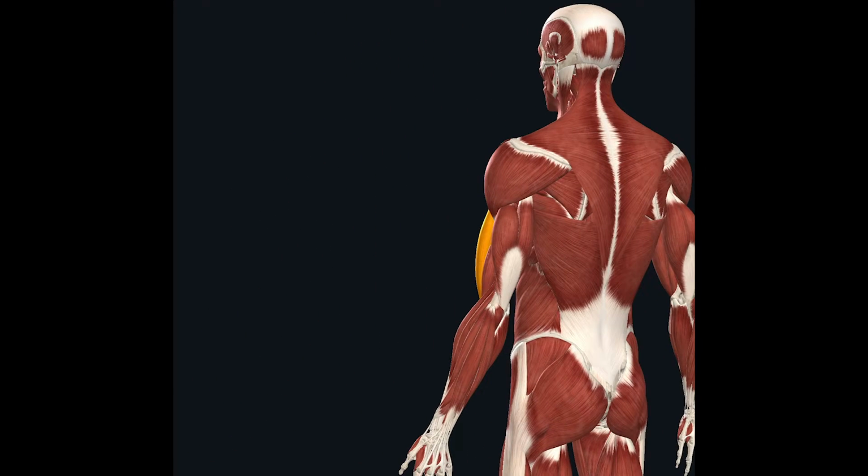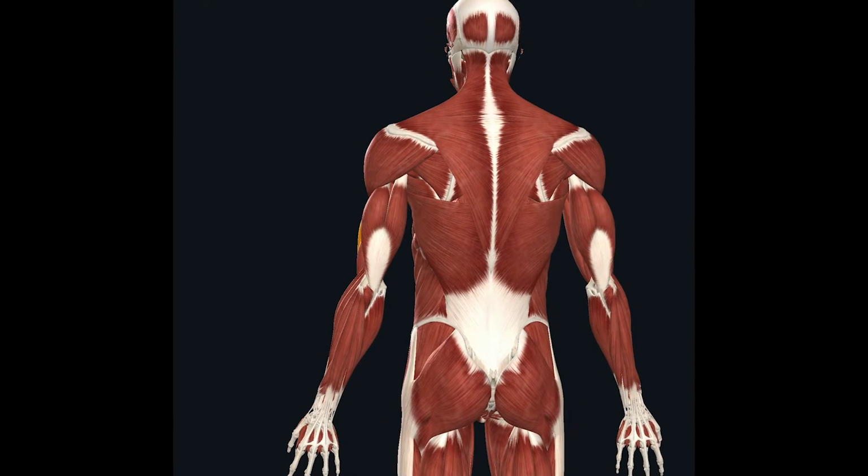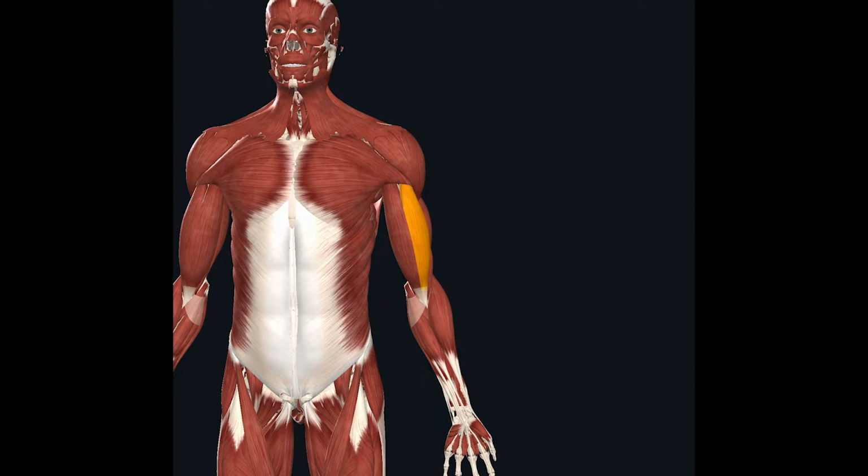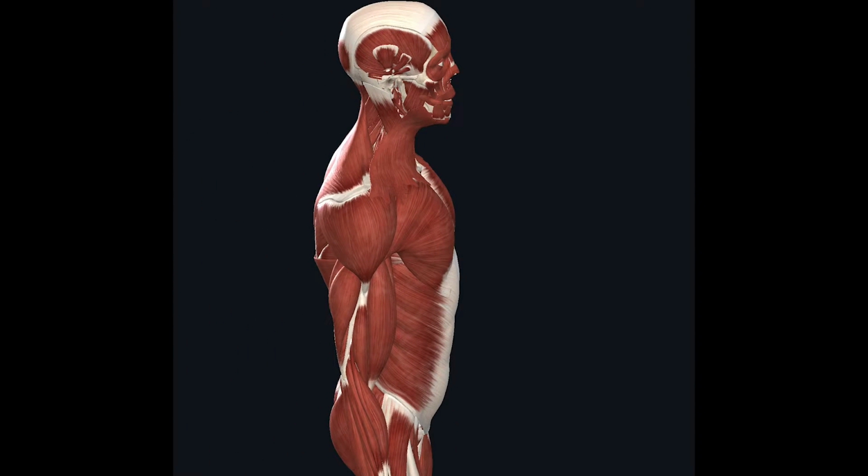So the actions of the Latissimus dorsi is to adduct the arm, or bring the arm from an extended outward position back into midline. Again, adduction. And it's going to medially rotate the arm. So the intertubercular sulcus is going to move inward. And it's going to extend the arm, which is to pull the arm backward.